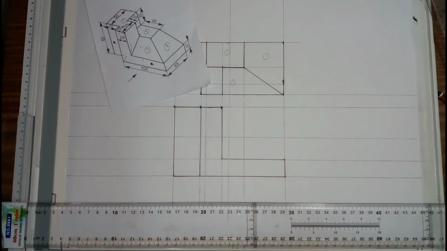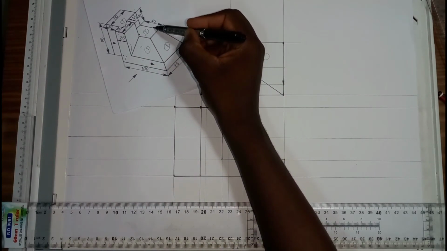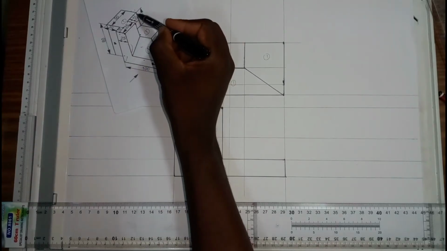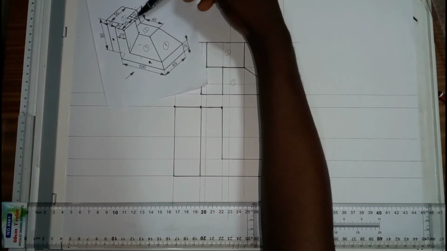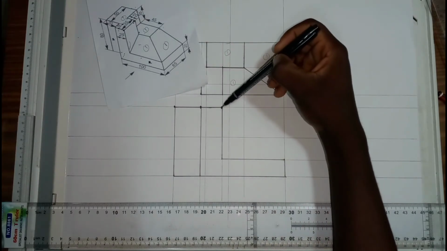Okay, so now we're going to see this line which is in the same plane with this line. Okay, and this line is 20 millimeter from this point. In this case, this is this point.